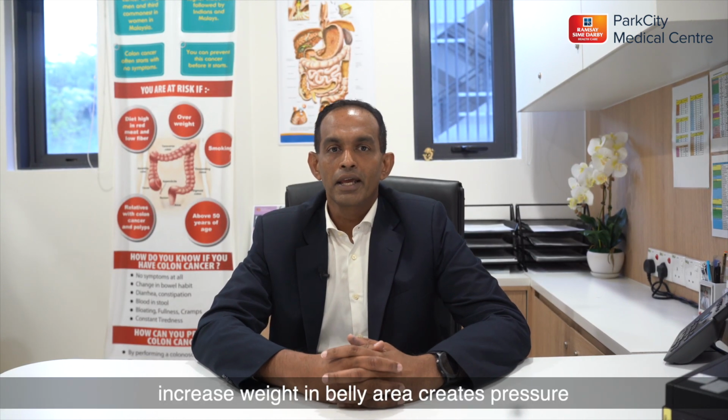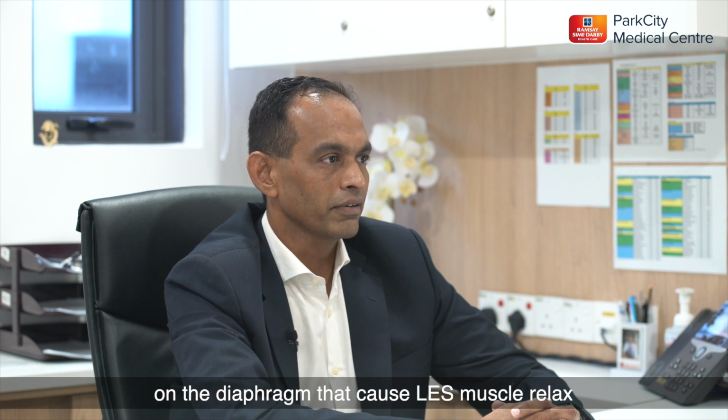The main risk factor for GERD is basically obesity. The increase in weight in your belly area creates a pressure on your diaphragm and relaxes the lower esophageal sphincter. This aggravates GERD symptoms. Pregnancy is another very common cause for GERD because the pressure from the baby, the fetus, also relaxes the LES muscle and aggravates GERD symptoms. The other common cause for GERD is hiatus hernia, where part of the stomach bulges into the chest cavity, and this also can aggravate GERD symptoms.